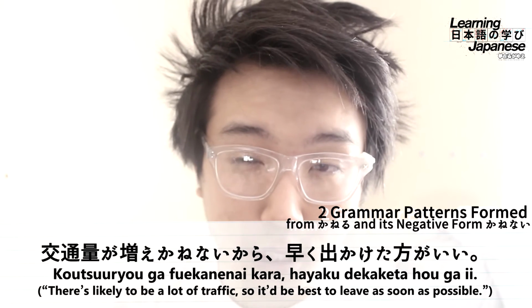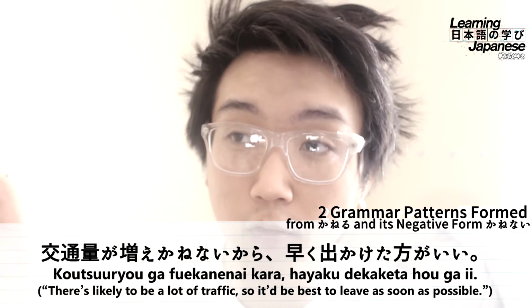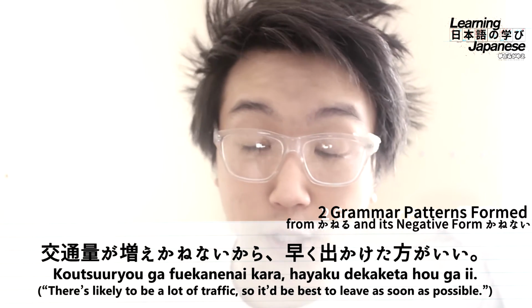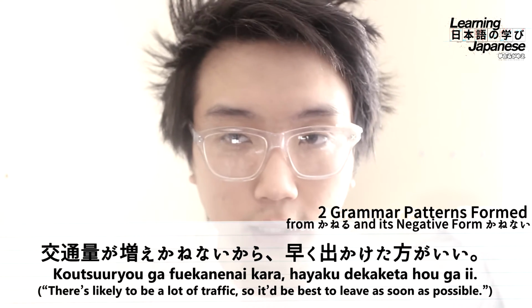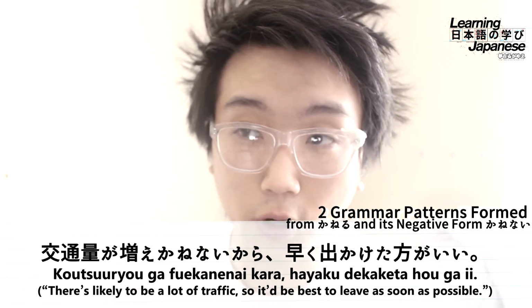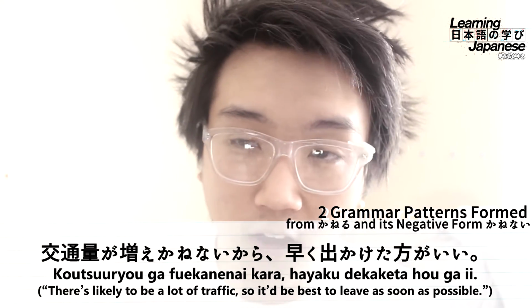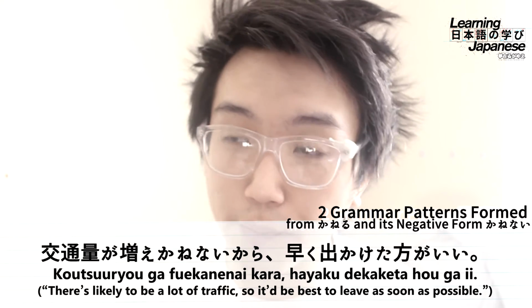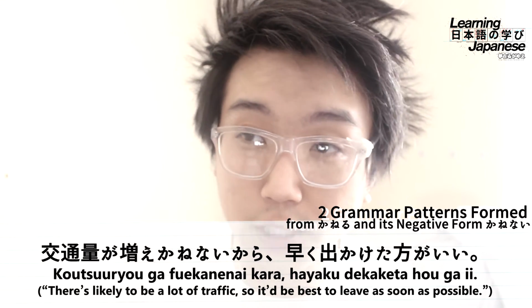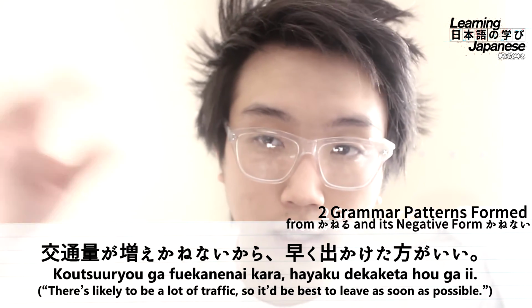However, we're going to conjugate that into its ta form because we want to use it with the grammar pattern that is the ta form of a verb plus the phrasing hoga ii to mean basically it's best to do that verb, or it's better to do that verb. And so then dekaketa hoga ii is going to translate to it's best to leave, or it's better to leave. Combine that with the whole rest of the sentence, and once again we have because traffic is likely to increase, or because there's likely to be a lot of traffic, it'd be best if we left as soon as possible. Kosuryo ga fue kanenai kara hayaku dekaketa hoga ii.